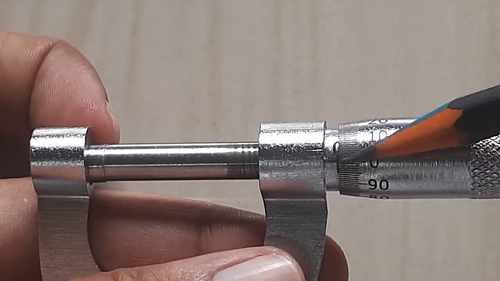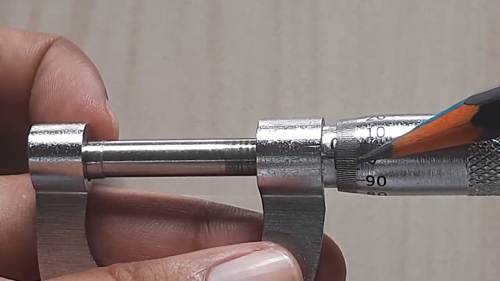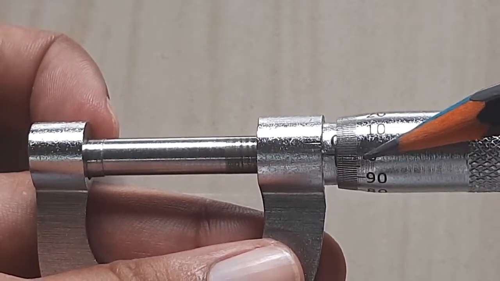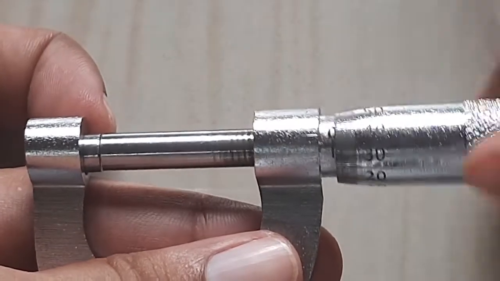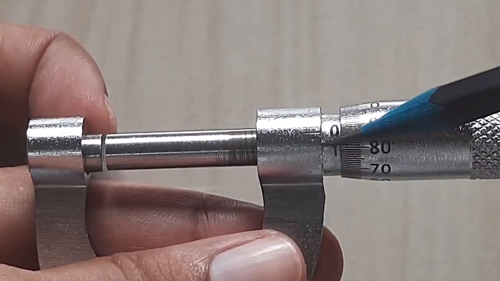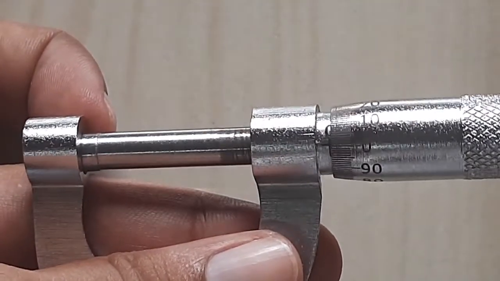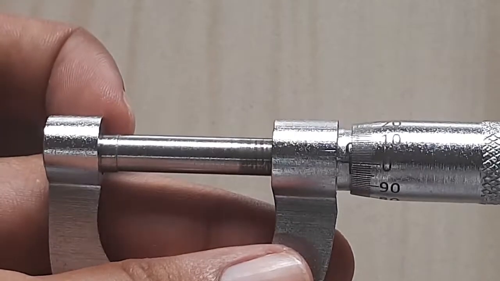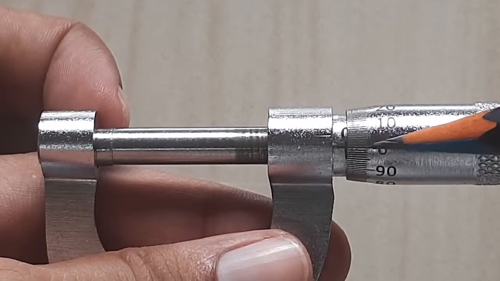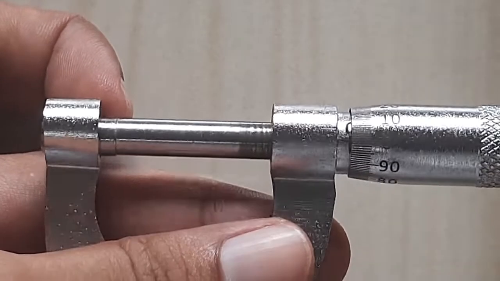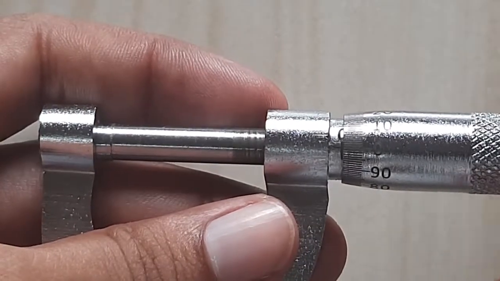So here, you can see this is the zero of the circular scale, and this is the baseline. I forgot to tell about the baseline. So this is the baseline of the main scale. When the baseline of the main scale and the zero line of the circular scale match, at that time we can say that it does not have any error, meaning the instrument is fit.